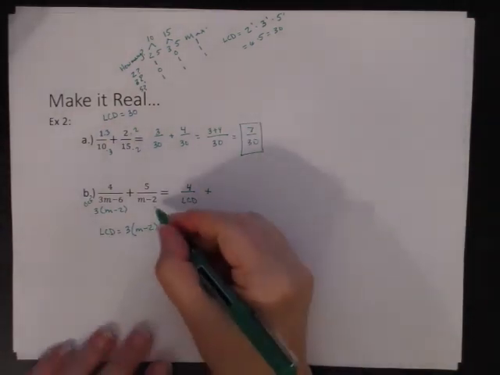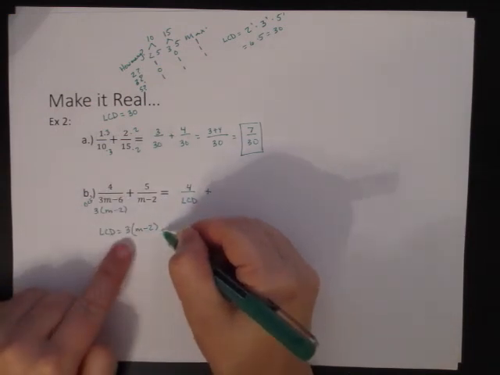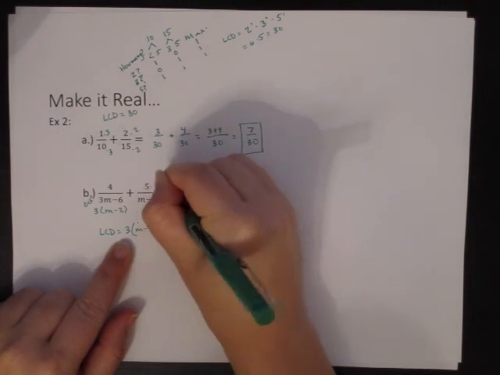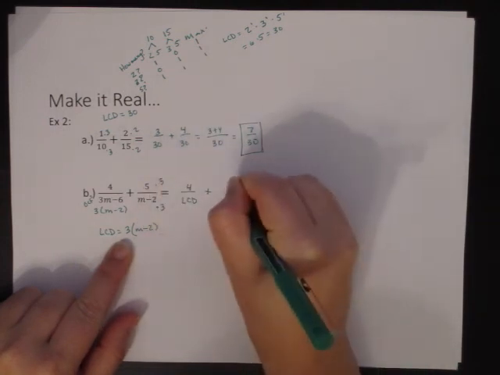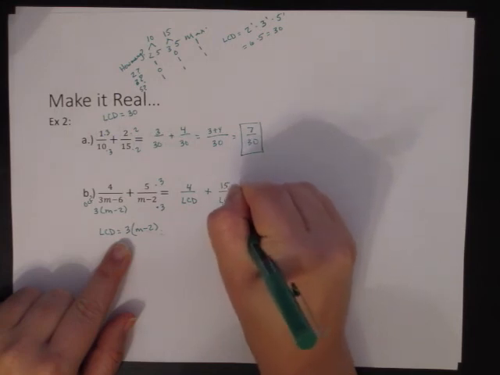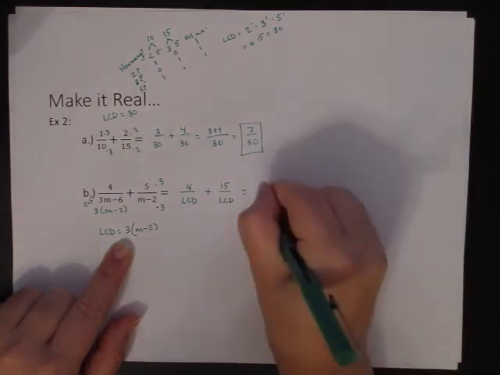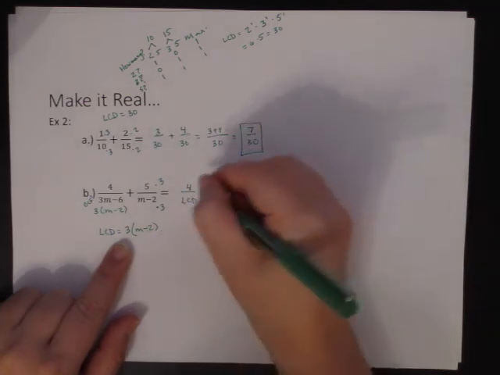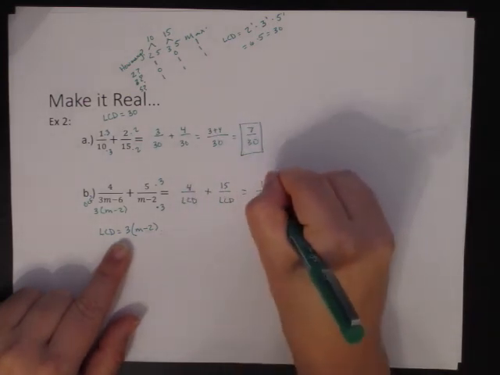Now, what's missing for my second denominator in my LCD? The thing that's missing is the 3, so I'm going to multiply my bottom by 3. I have to multiply my top by 3. So I've got 3 times 5, which would be 15 over my LCD. Okay, so my LCDs are exactly the same, so I'm going to go LCD, and then I'm going to add my numerators. So 4 plus 15 would leave me with 19.